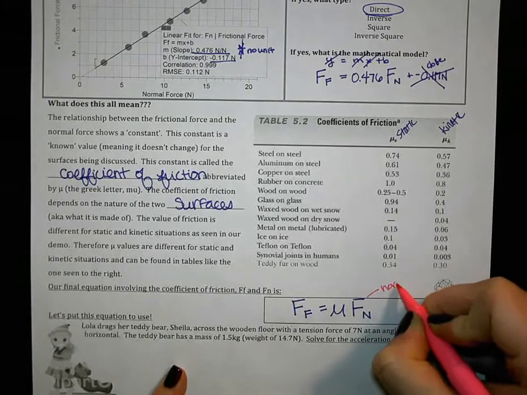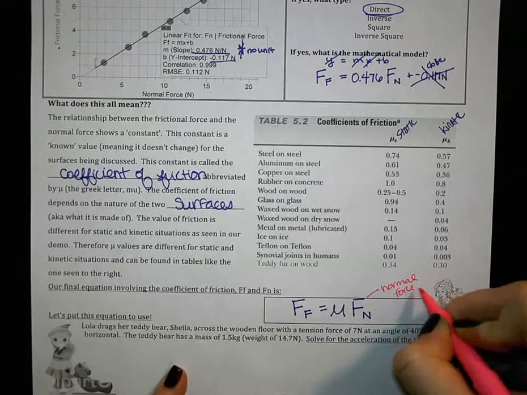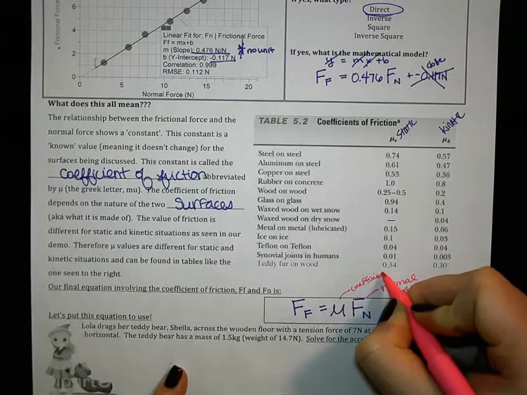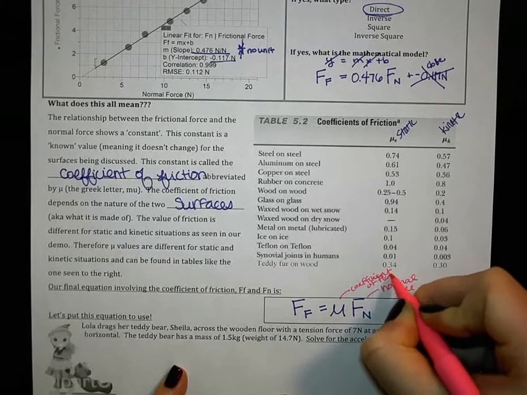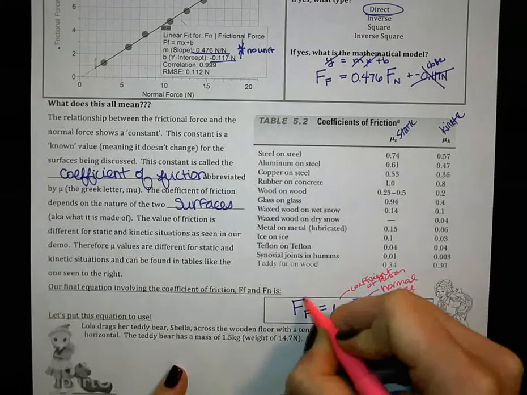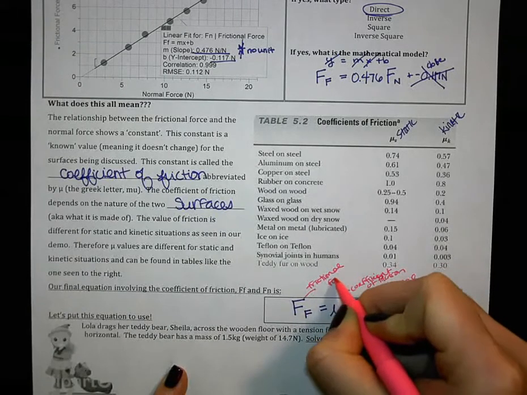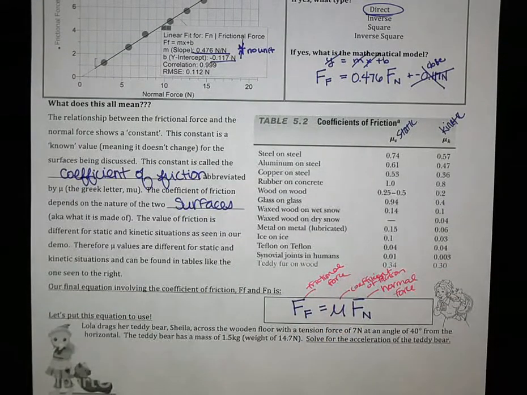So this being our normal force, coefficient of friction, and frictional force. If you have those three, or two of those three values, you can solve for the other one.